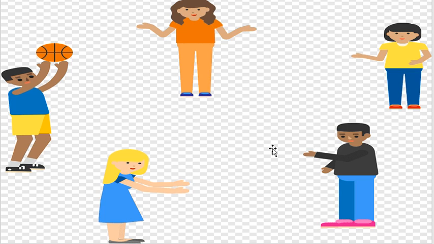Now, let us try to understand it through a very simple example. Suppose you are playing with your friends and you are maintaining social distancing, but you are not wearing masks right now in this figure. Just imagine that you are passing a basketball. Just imagine this scenario, children.